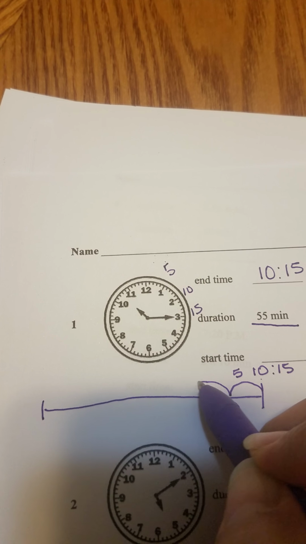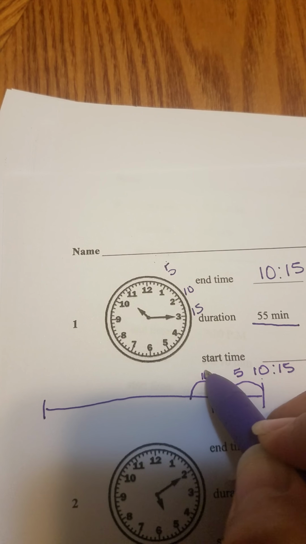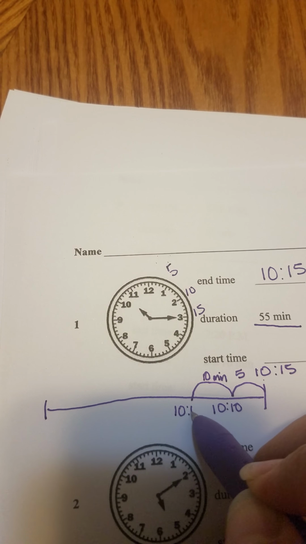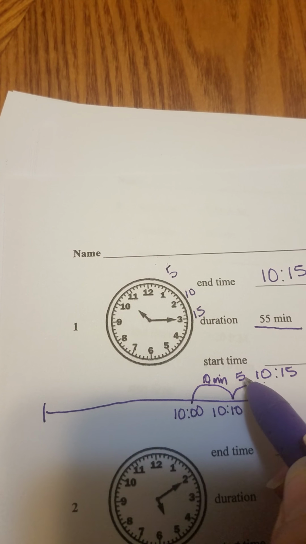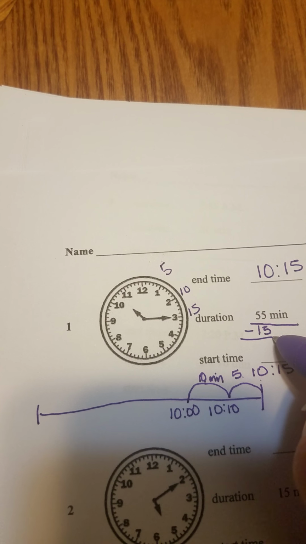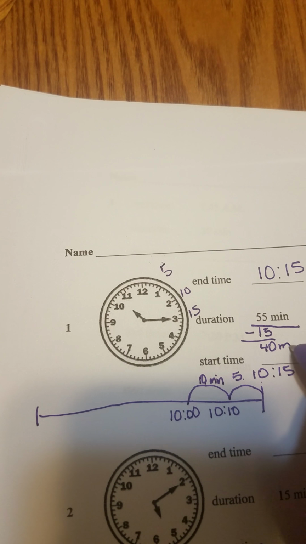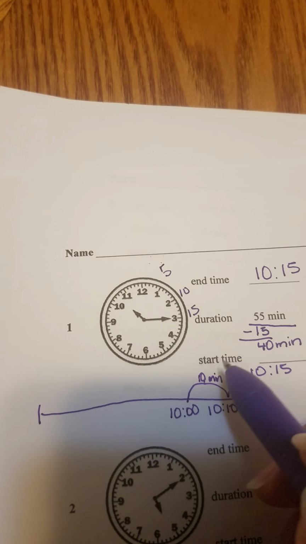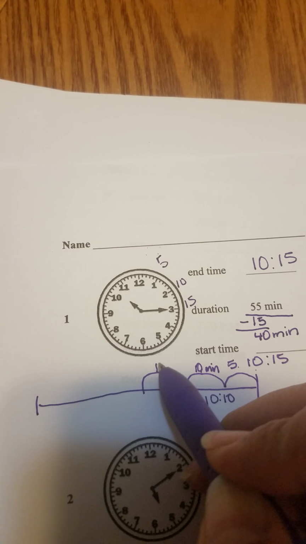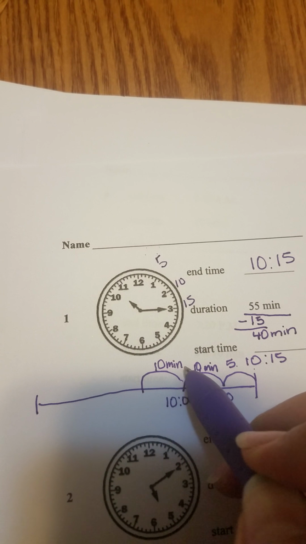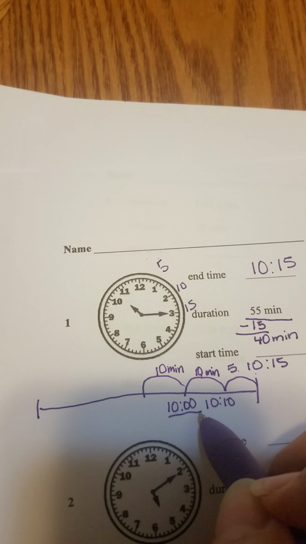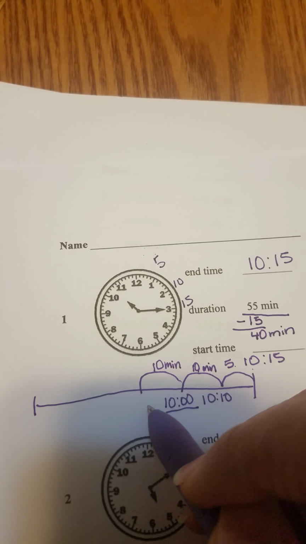Okay, then I'm going to do those 10 minutes, and that's already 10 o'clock. Okay, so I've removed 10 and 5, that's 15 minutes. So I'm going to go ahead and remove it from over here, and I'm left with 40 minutes that I still have to remove. So in this case, I'm at 10 o'clock. I'm going to do another 10 minutes. And here's the thing, it's 10 o'clock. If I'm removing 10 minutes, it's no longer 10 o'clock. We're now into 9 o'clock.